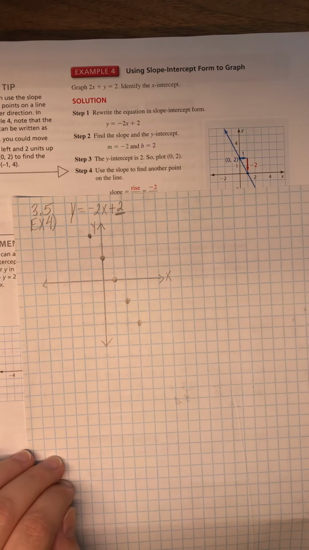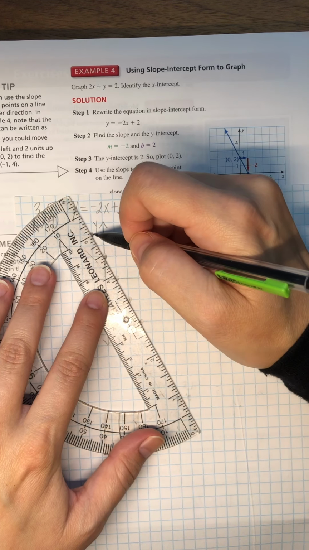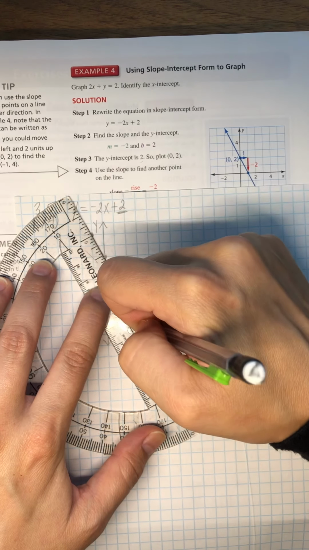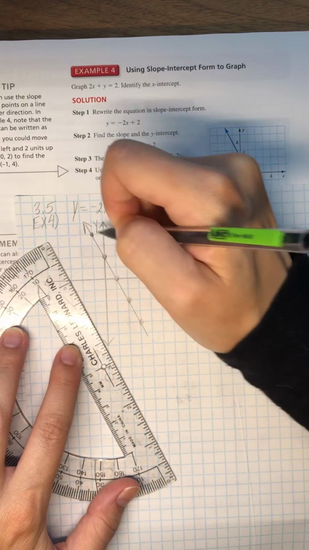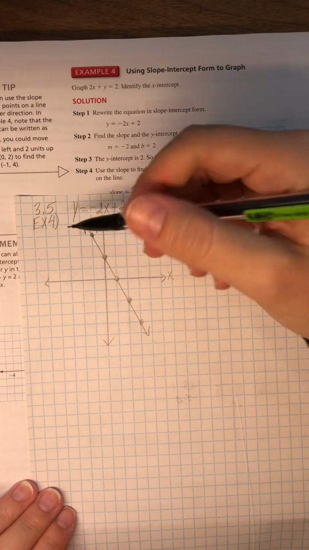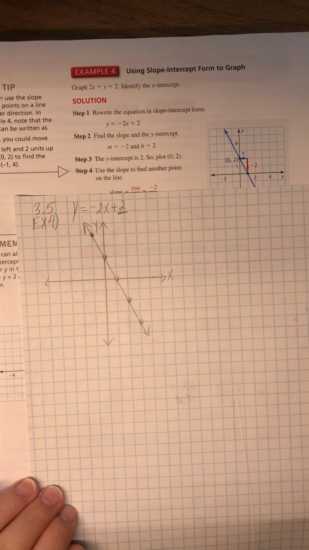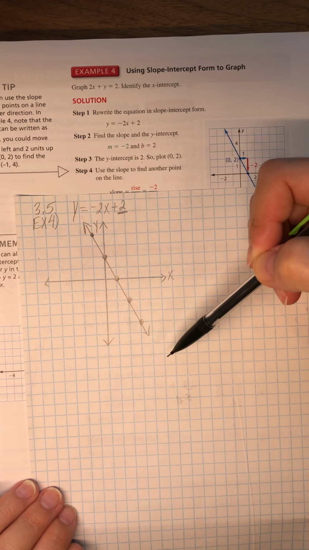All right, so I have a nice line forming here. I'm going to use my straight edge tool here, so I can draw a nice line. And I'm putting arrows on the end because it's a linear function and lines go on forever. So there's our equation, just like that, and it is graphed on our coordinate plane.